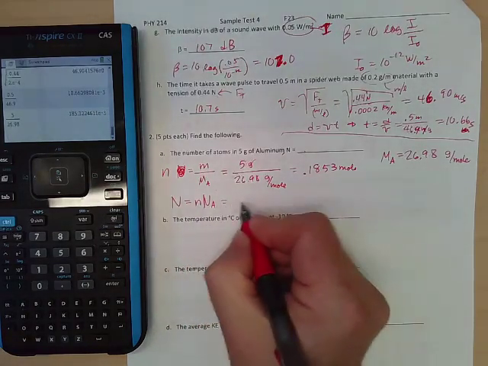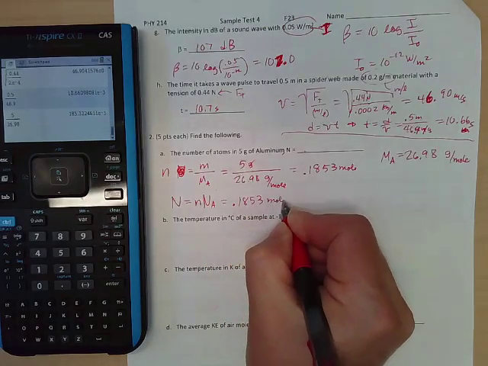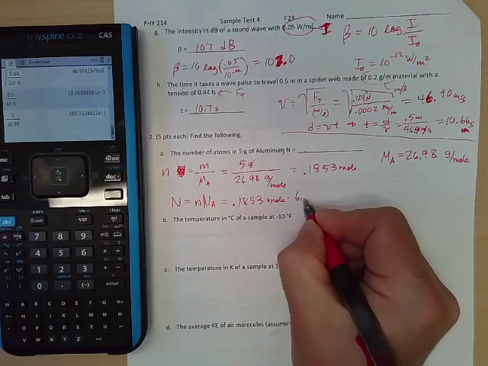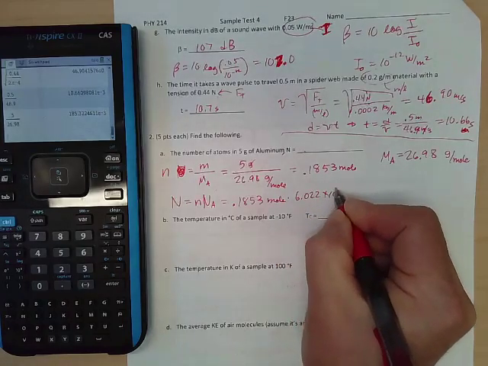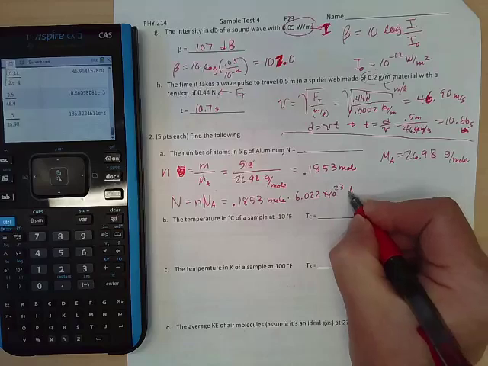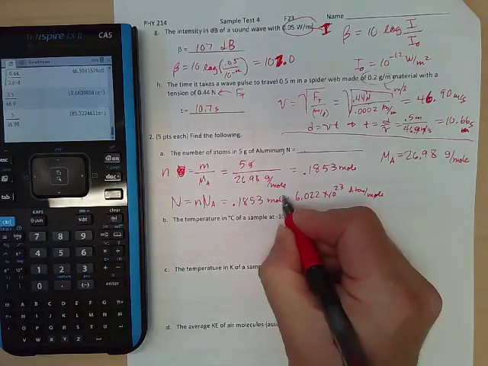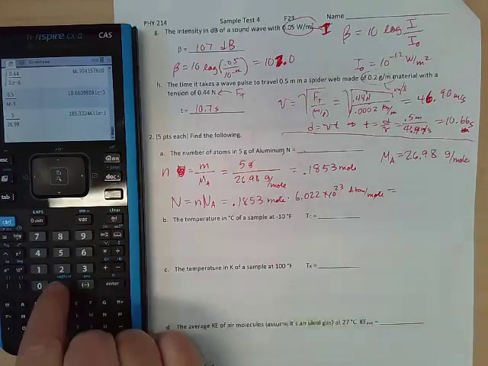So we've got 0.1853 moles times 6.022 times 10 to the 23. I remember that right? Yes, atoms per mole. Now the moles cancel out, and we're left with how many atoms we've got.